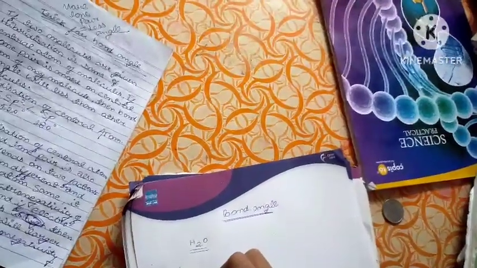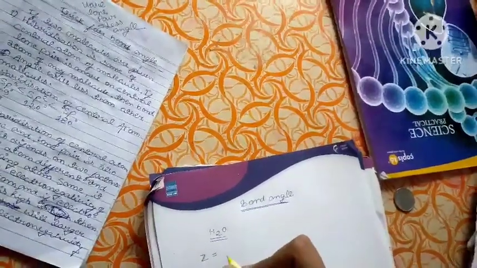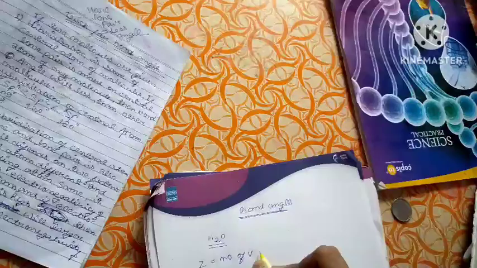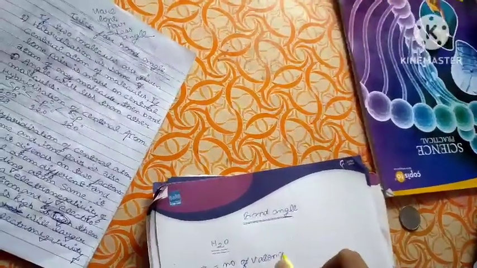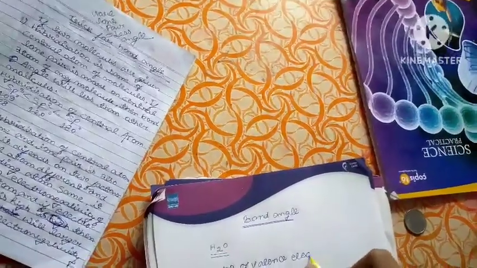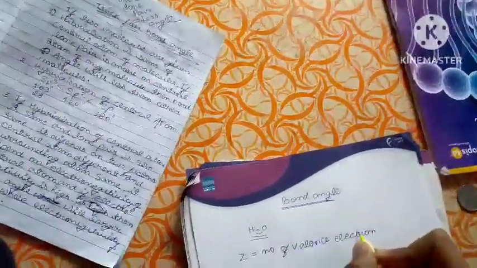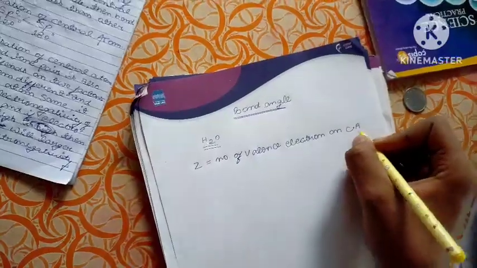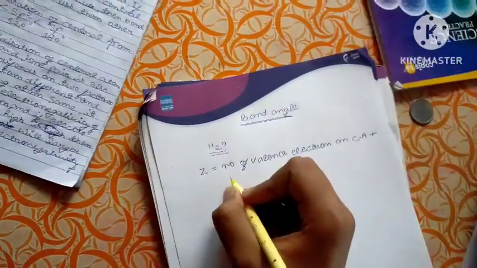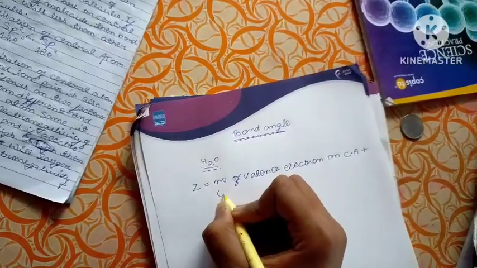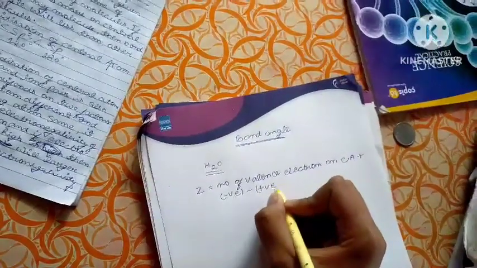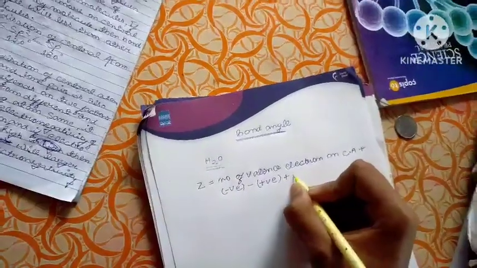So a trick which I have also told you in a previous video, that Z equals number of valence electron on central atom, plus any negative charge if it is present, minus positive charge, and plus monovalent atom divided by 2.